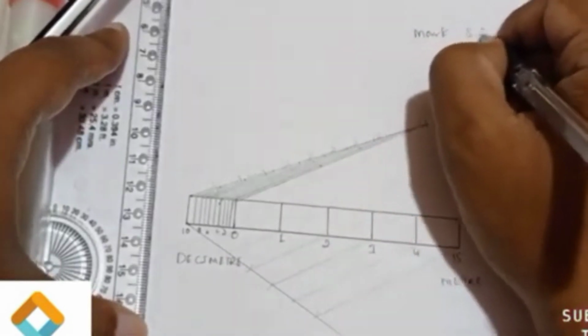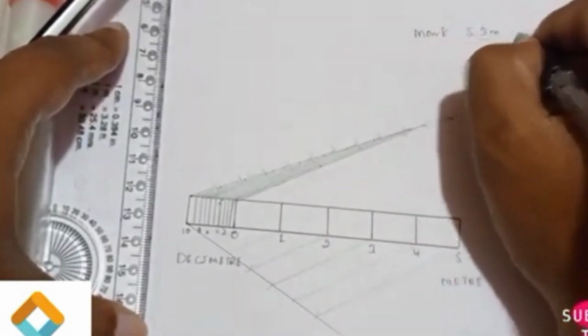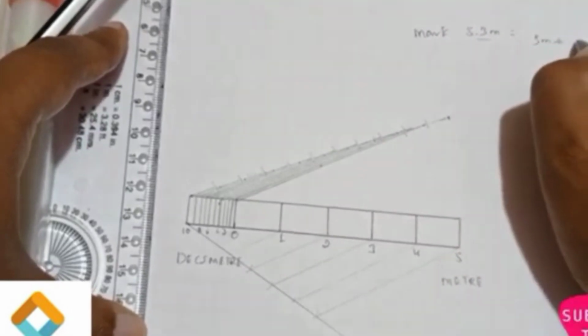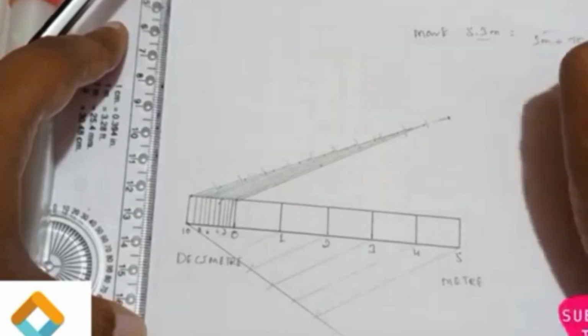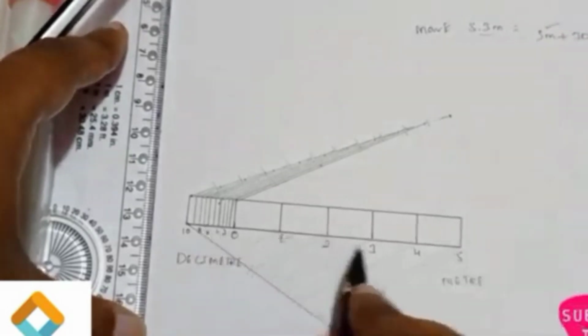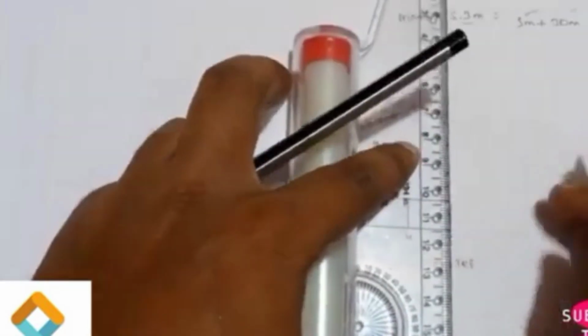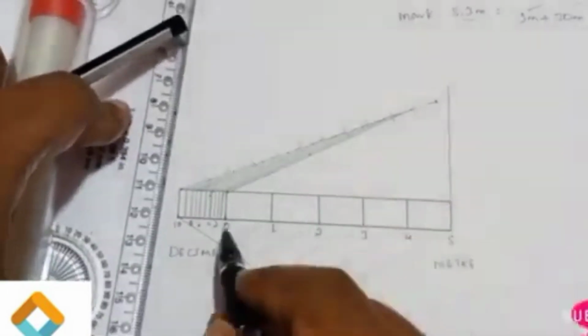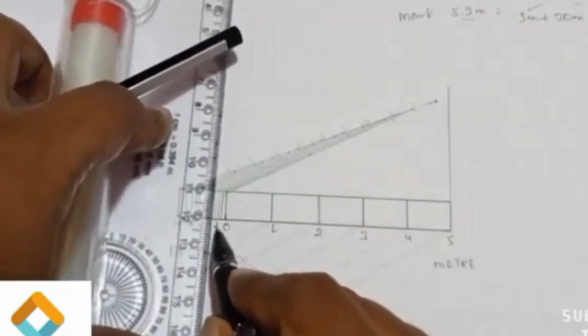Now marking a distance of 5.3 meter. When it is divided, it is 5 meter plus 3 decimeter. First I'll mark 5 meter, which is easy. So this is 5. And 3 decimeter means here 1, 2, 3.